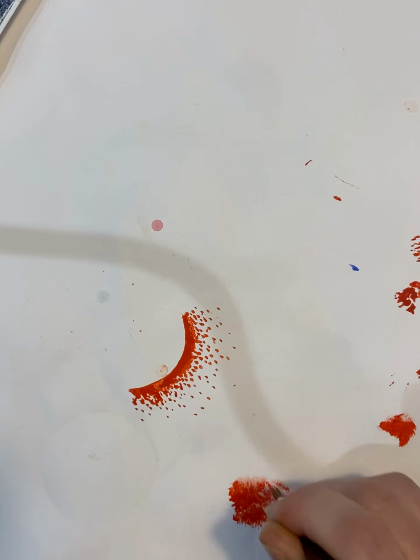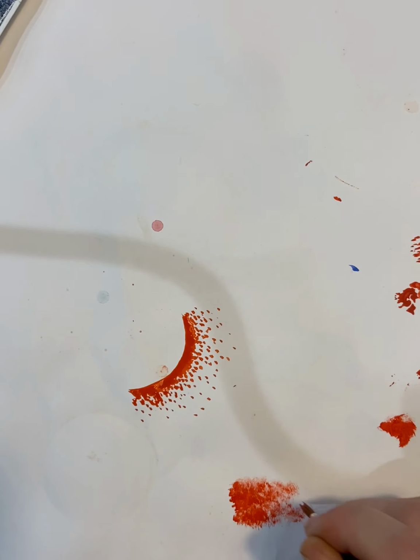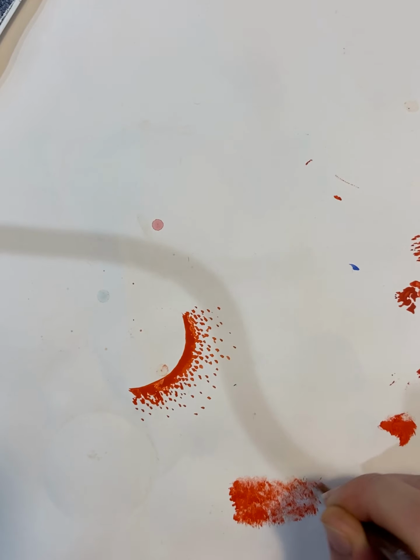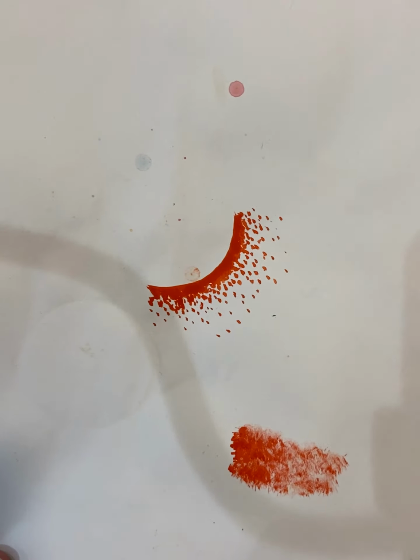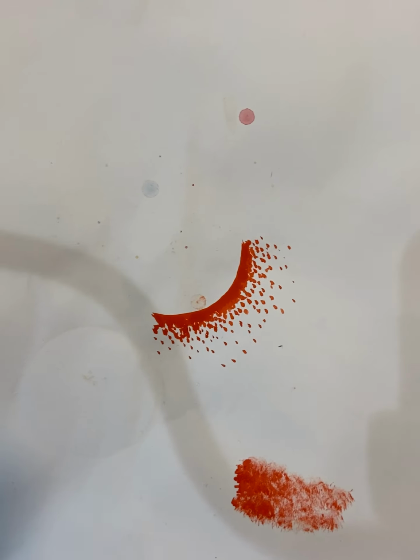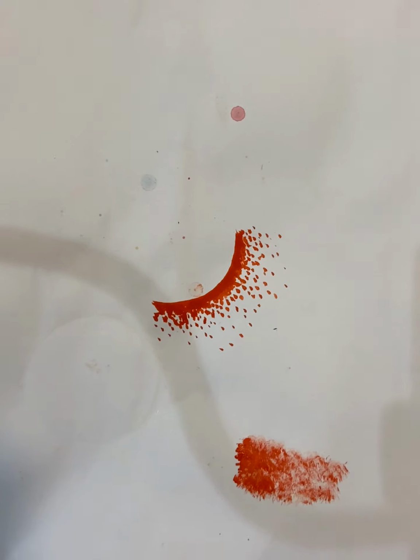do more layers where you want it darker. Do not put your paintbrush back into the paint. Okay, now if I show you that closer, it doesn't really look like paint, okay? It's giving it a lot more texture, it's giving it a lot more grit. Again, you can do that in different colours.